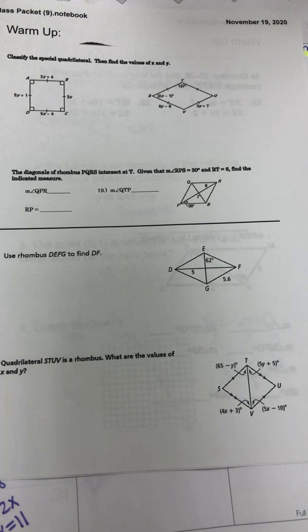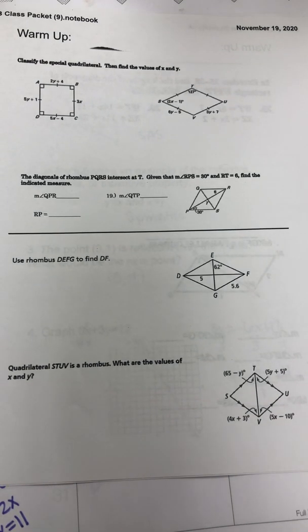Okay, so now going to page 7. This is still just review of our properties of a rhombus, square, and rectangle. And right now the test is set for Wednesday of next week. If you're gone, you'll take that virtually. But anyways, we're just going to keep practicing those 3 properties.